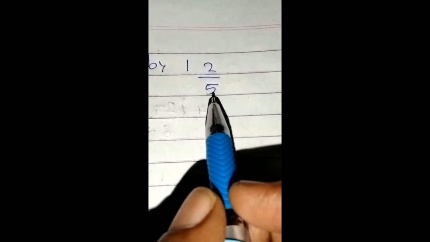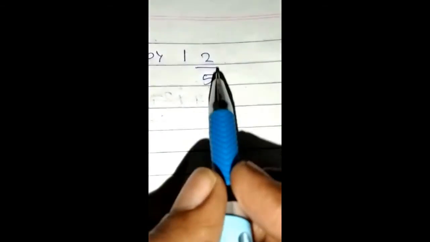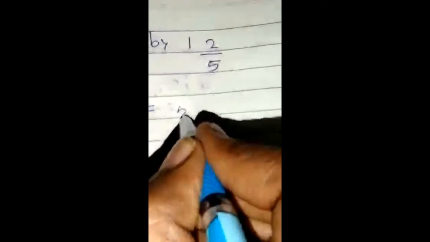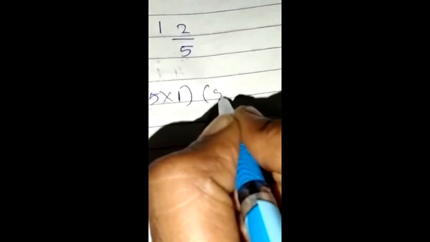The second example is B, 1 2 divided by 5. Convert into an improper fraction. First step is to multiply the denominator of the fraction with the whole number. Here the denominator is 5. 5 into 1 equals 5.